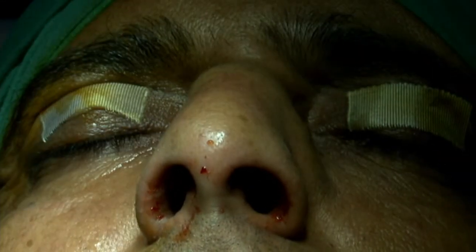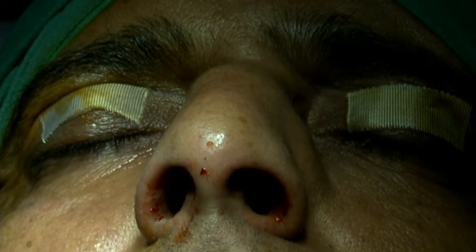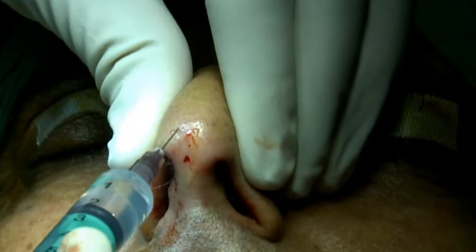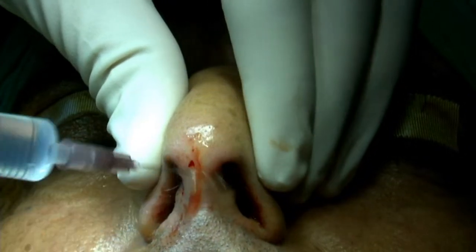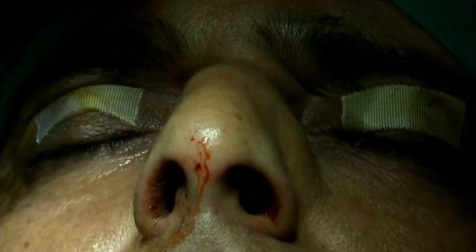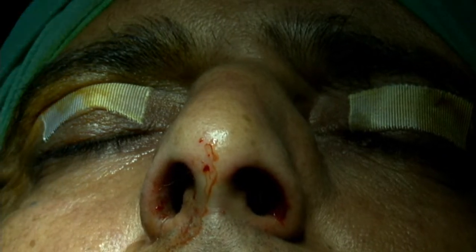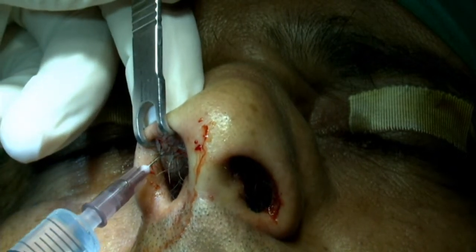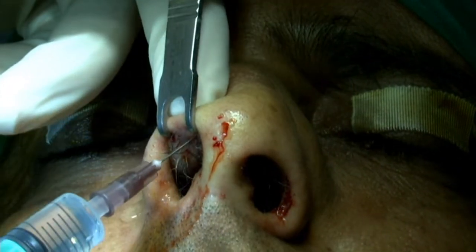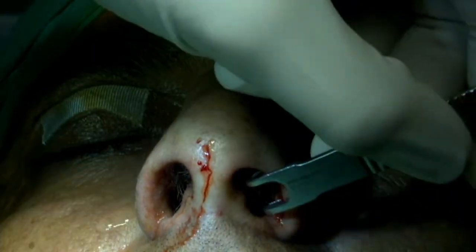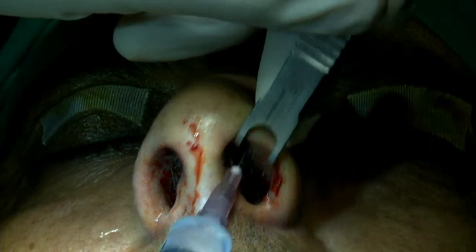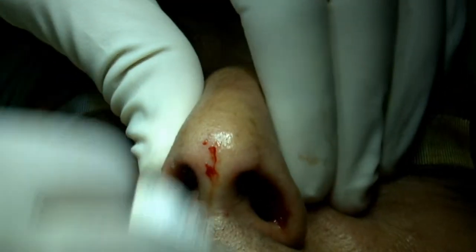This is for osteotomy, just for the demonstration. Otherwise, at the time of the osteotomy we usually infiltrate. I just infiltrate a little bit locally. So this is the first golden step. Okay, you can also pack sometimes.